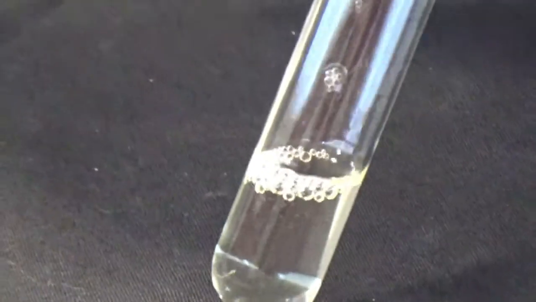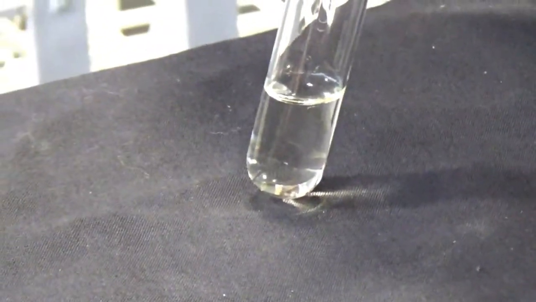It has some bubbles, probably air bubbles, but is it clear or is it cloudy? And the vegetable oil is slightly yellow, and the cyclohexane is clear. Does this have a slight color to it? Is there one layer or two? So what do we see this time?